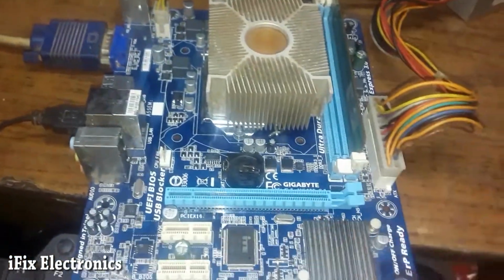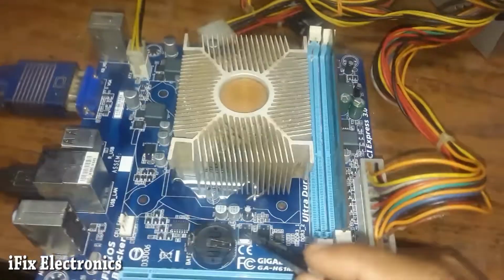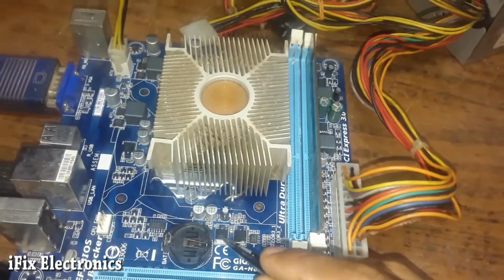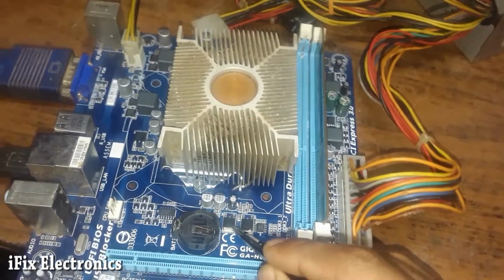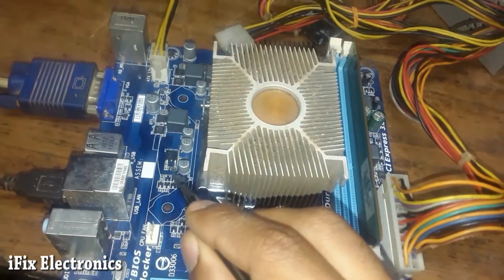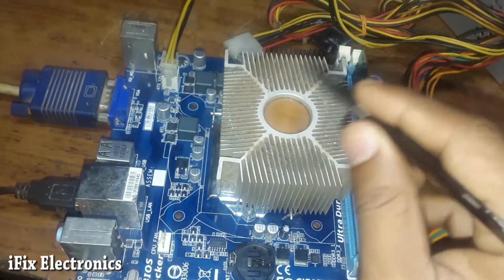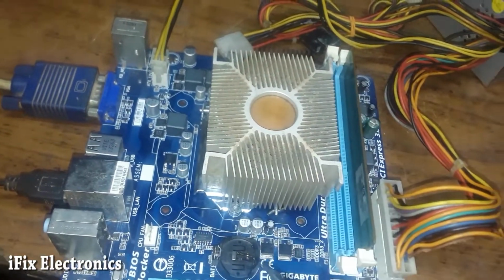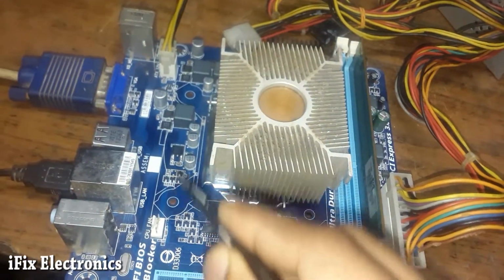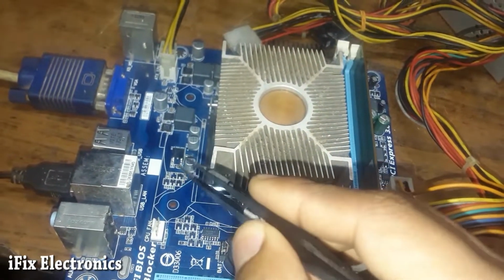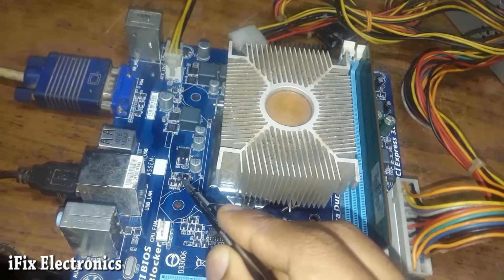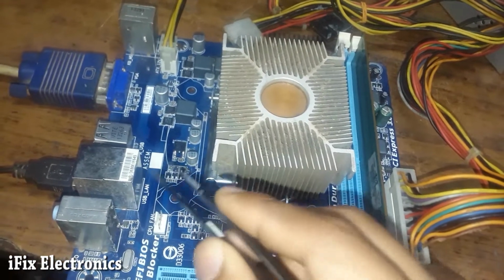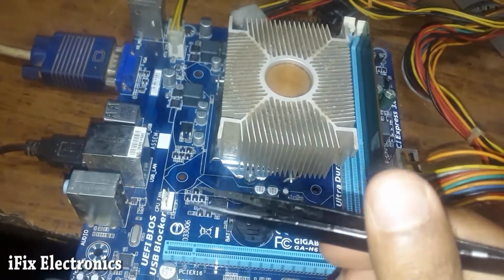In this motherboard, if you get a restart issue, then probably it is due to CPU VTT missing, VCC SA missing, or V-core enable missing. If you get those errors, you have to check in this section, and if your core voltage is missing, then you have to simply remove this transistor or MOSFET, whatever it is.